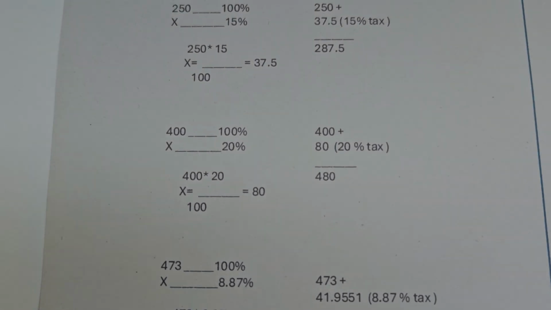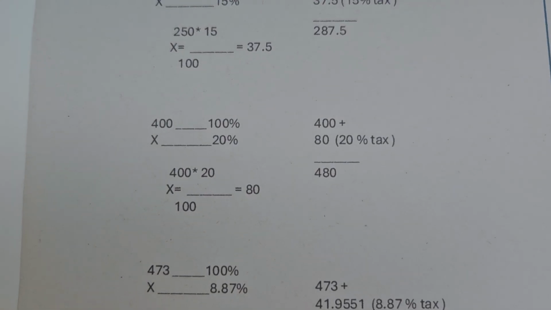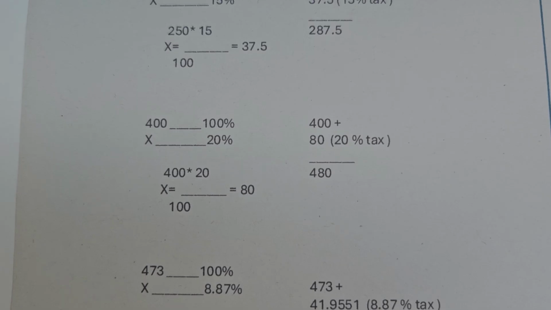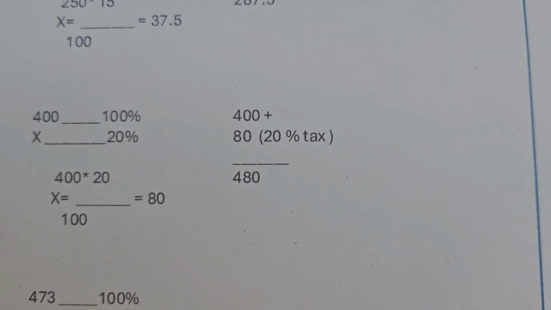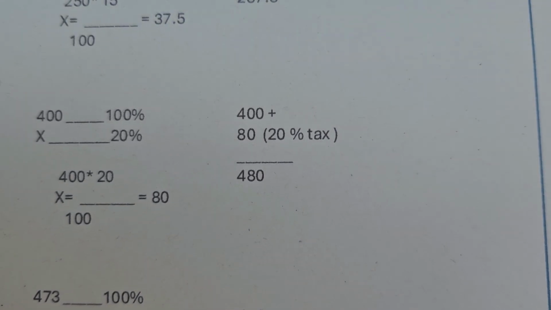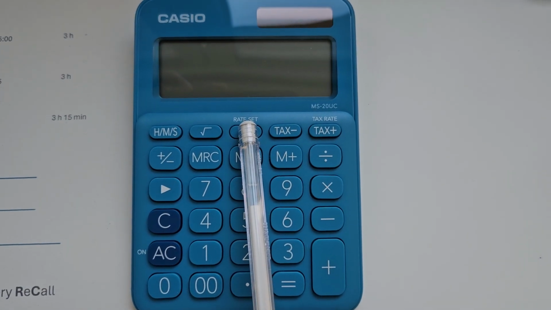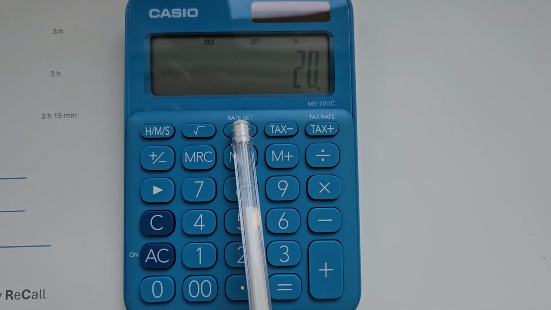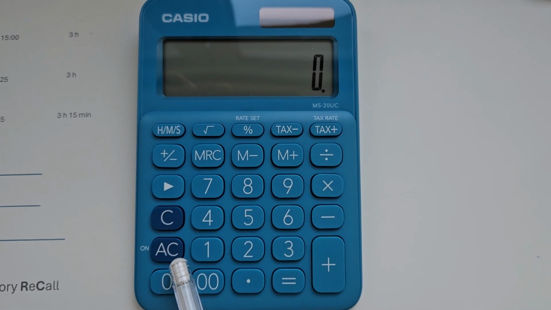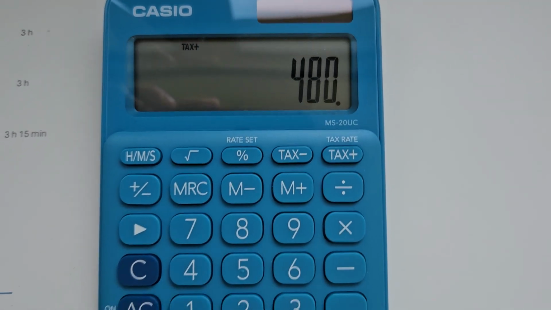So for other examples, let's say we want to set the tax percentage to 20% and then do 400 plus tax. So 400 plus 20% tax, which should be 80. That is 480. Let's go to start. Let's say we want to change the tax percentage rate to 20. We just type in the number, press on rate set. Now it's set, go to start and do 400 plus tax, and that's 480. Great, it worked well.